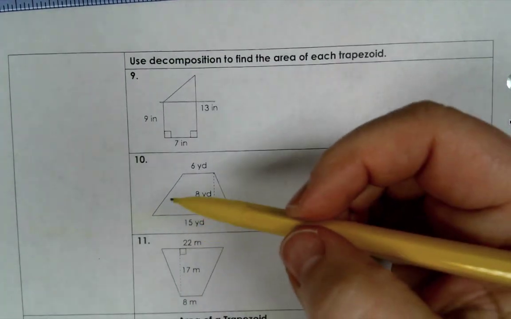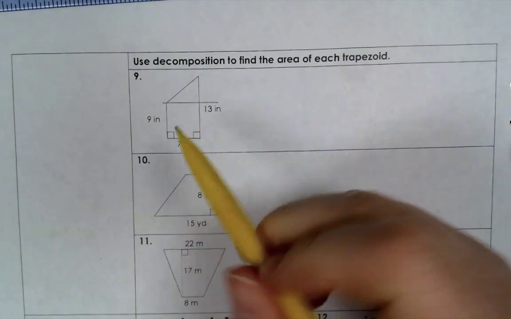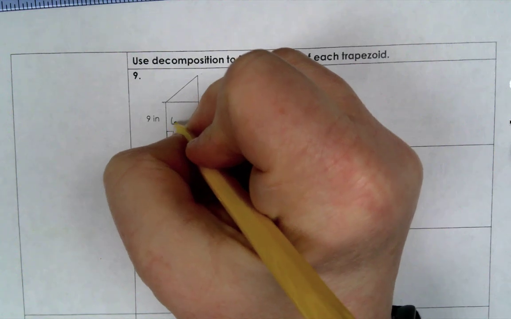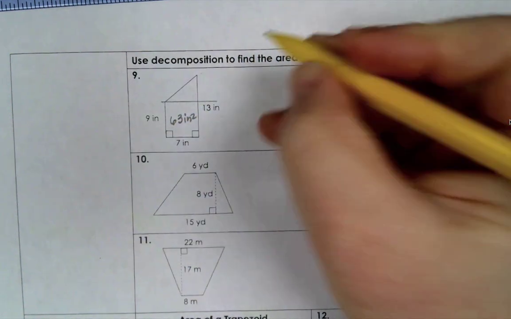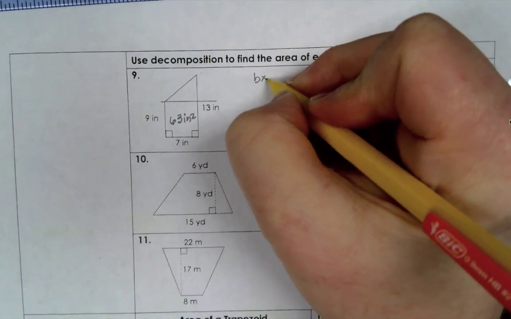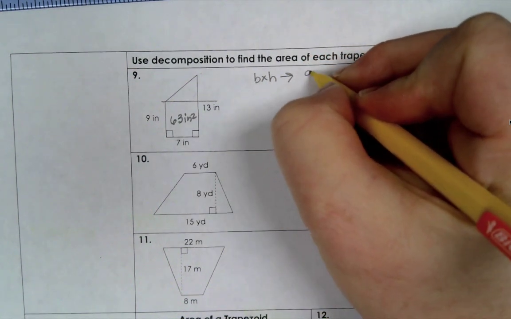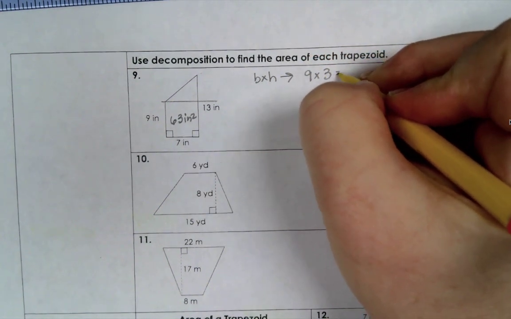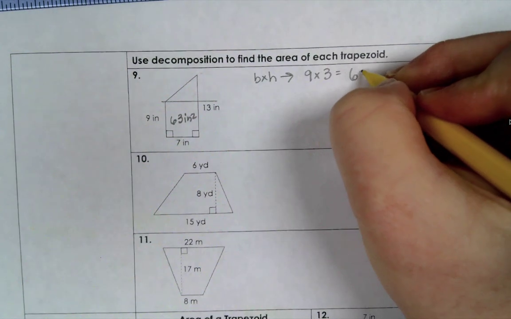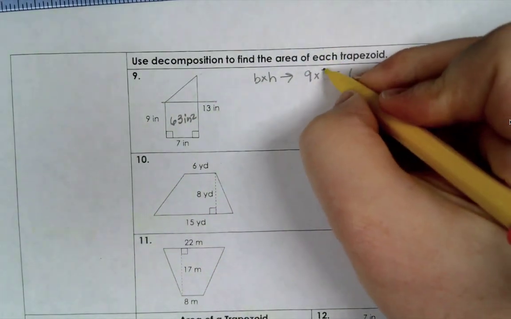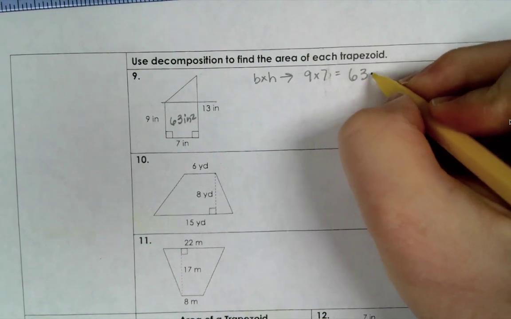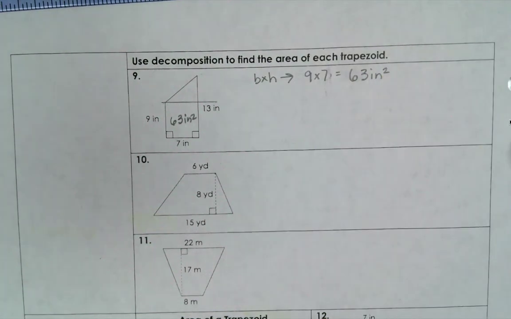So I know that my rectangle is 9 times 7, which is 63 inches squared. But I'll write that over here. Base times height, 9 times 7 equals 63 inches squared. Okay?